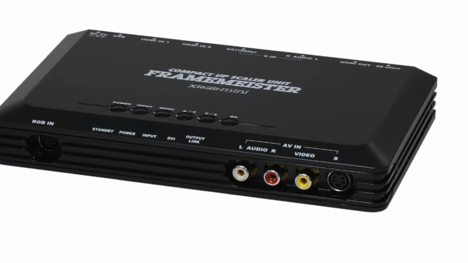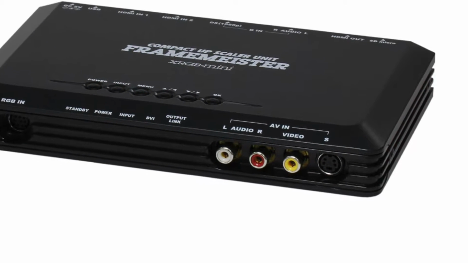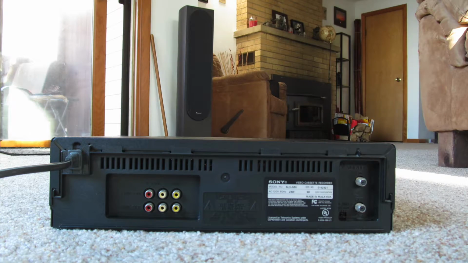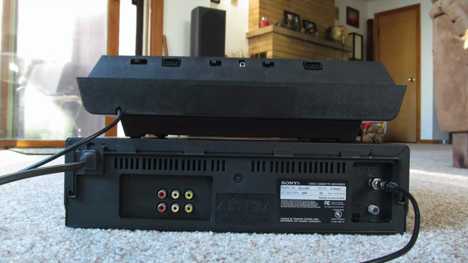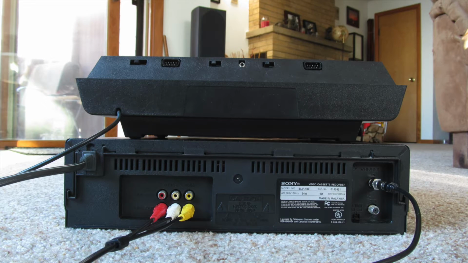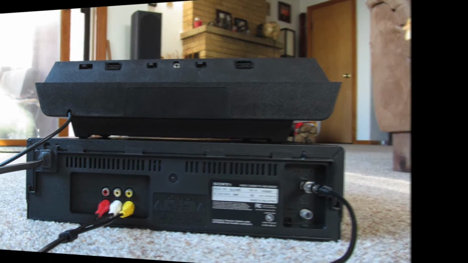The easiest way to separate the audio and video signals from the RF signal is to use an old VCR. Connect the coax connector to the VCR's input and use standard RCA cables from the VCR's output into the Framemeister, and we should finally be good to go.